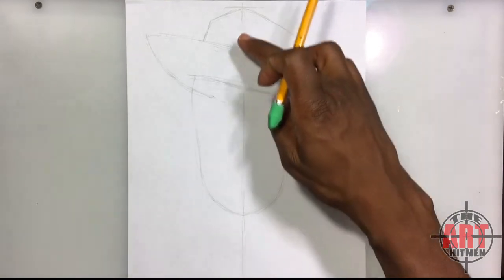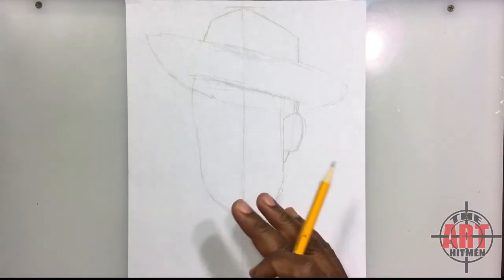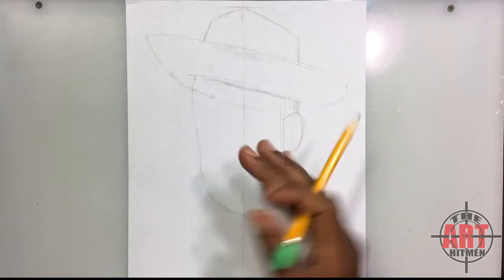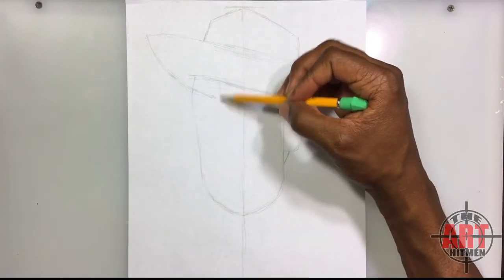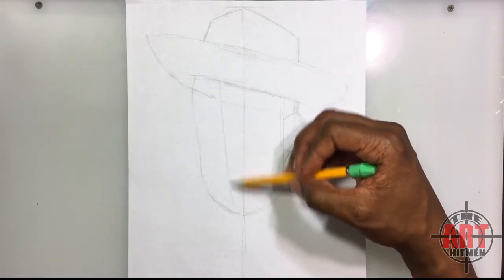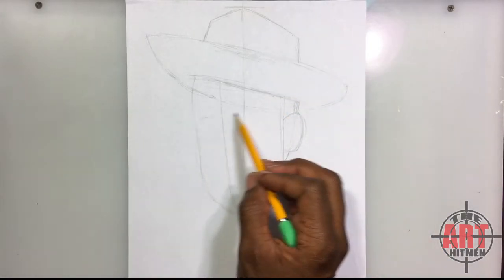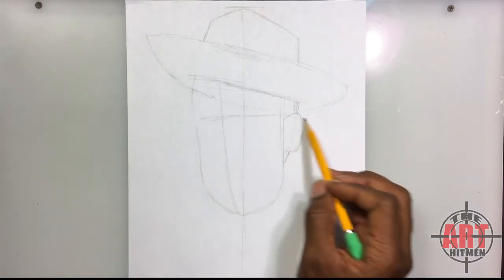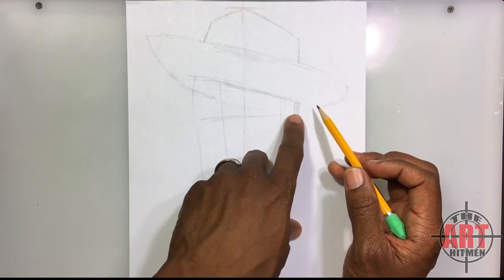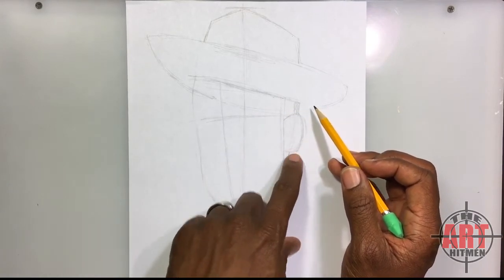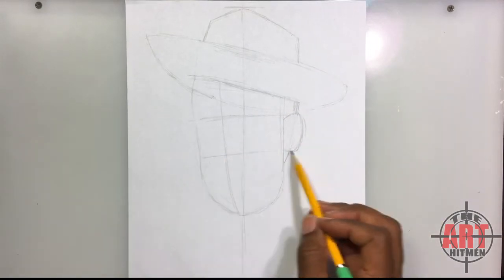Okay. Now notice I have a line going straight through here. This is if Woody was frontal, but because he's 3/4, we're going to take a line and bring it here and go down to the bottom of his chin. Then we're going to put his eye line in. His eye line is going to come in where the top of his ear is, and then the bottom of his ear is where his nose is going to end. That's how you can gauge between the two.